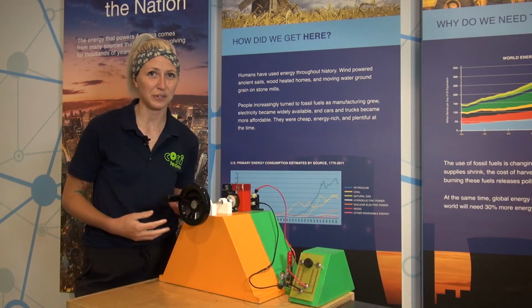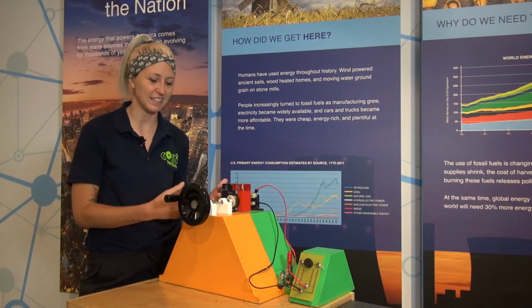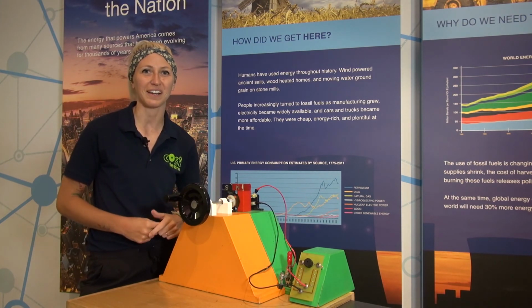Now, if I didn't want to turn this crank all day, we would need something else to make that copper wire spin. And that's what we'll explore in our next video.